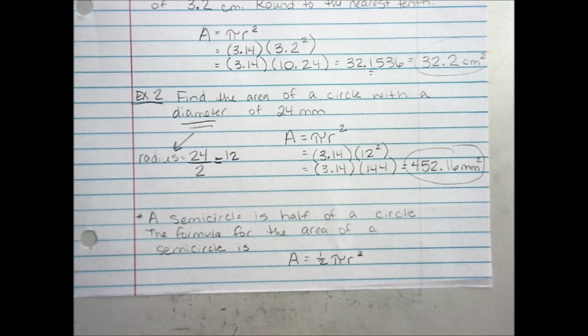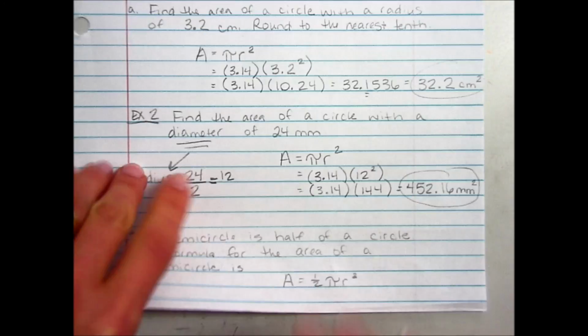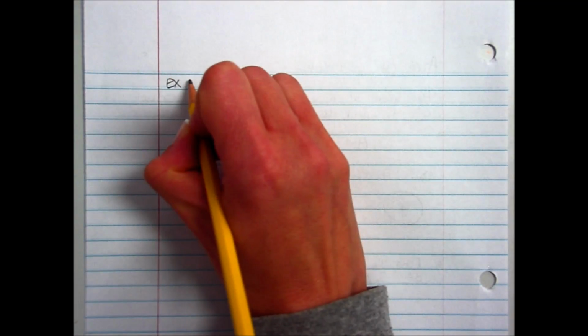I have a question. Yes. Is it like what we did before with triangles and stuff? It is sort of like that, since the triangle is half of a rectangle. That's a good connection. All right, so the last example, we'll have a semicircle.